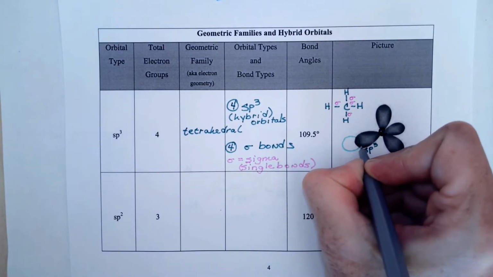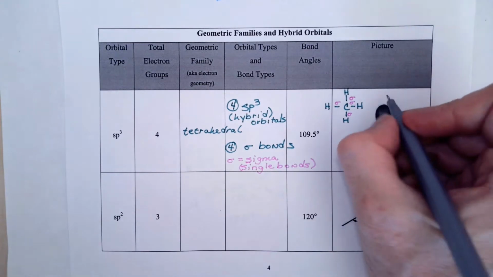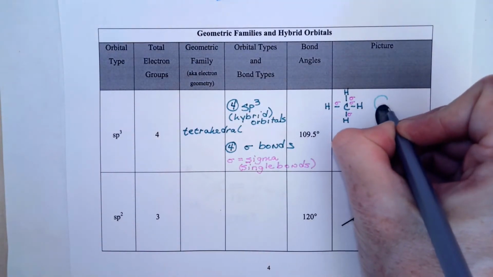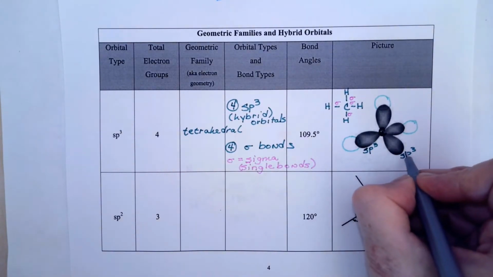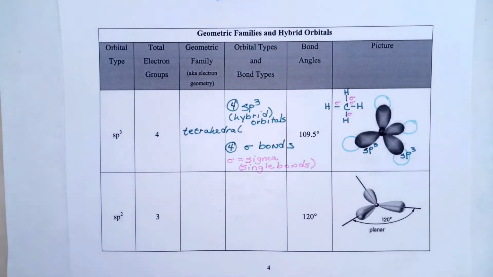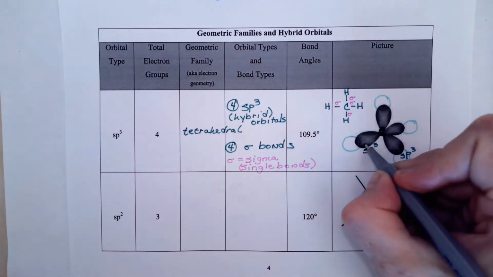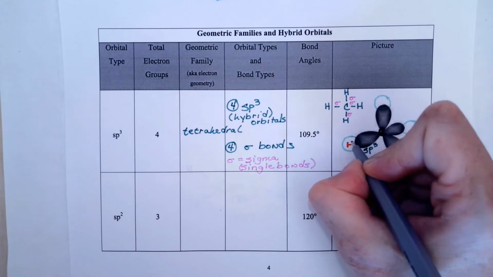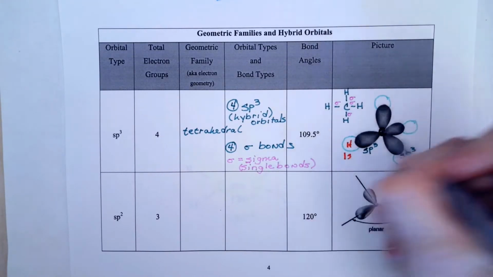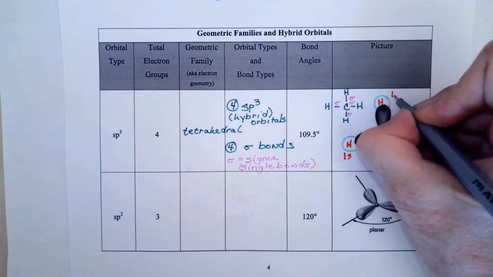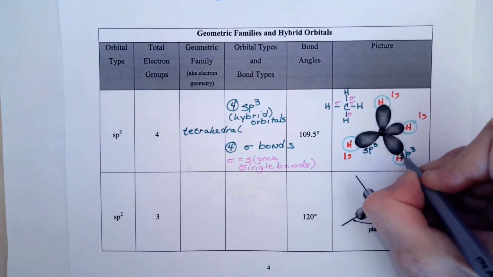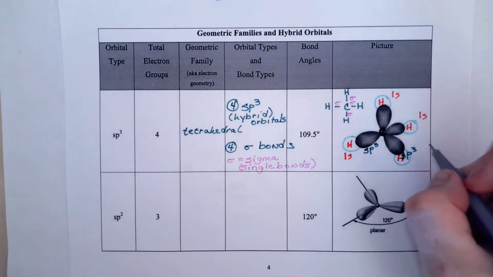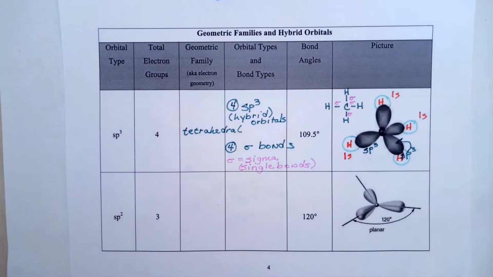It has one half-filled orbital naturally. So I'm going to keep hydrogen as a 1s orbital. And so there's going to be overlap with each of these hybrid orbitals and the 1s orbital of each hydrogen atom. The sp cubed part is this part.